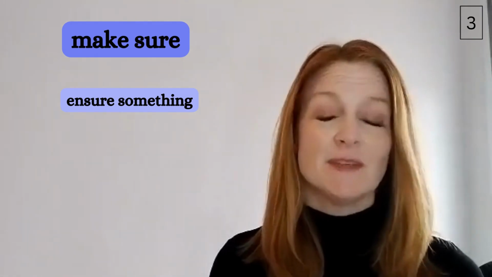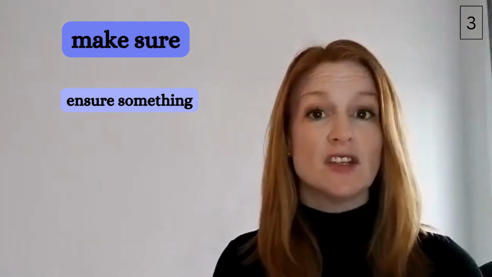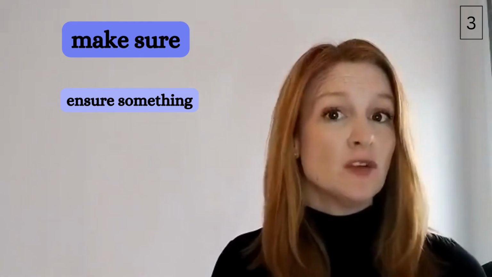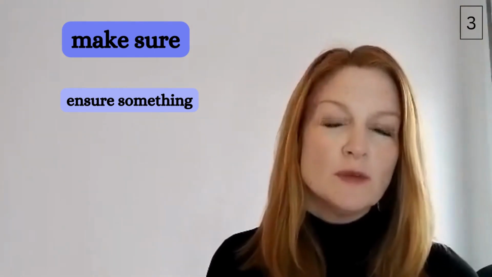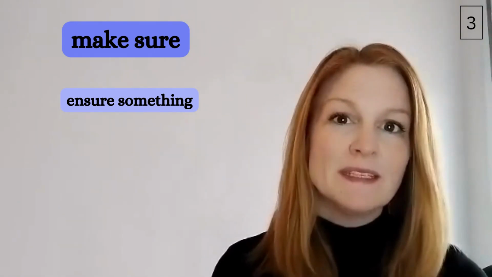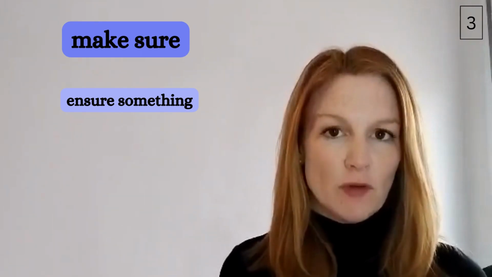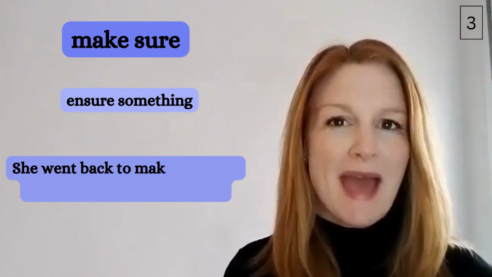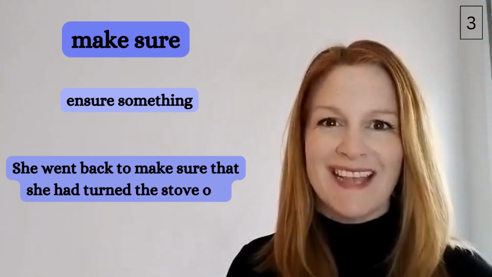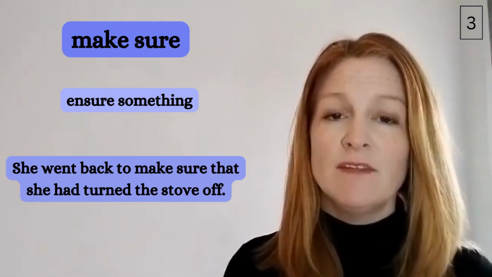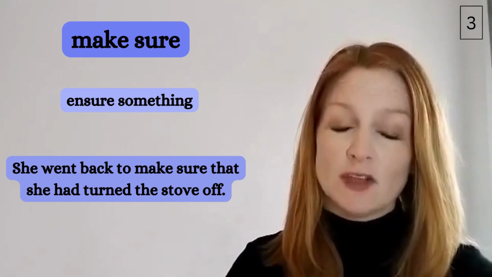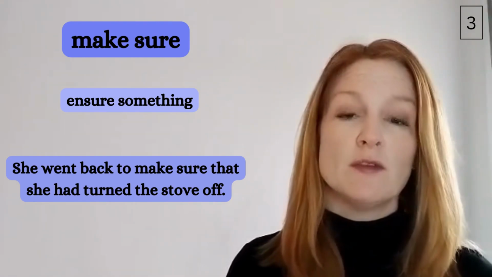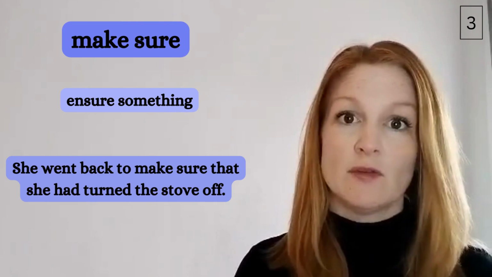The next expression is to make sure. And this means to ensure something or to do something, to take some action, to be certain that something is true or that it happens. I'll give you an example. She went back to make sure that she had turned the stove off. If you don't know, the stove is the top part of the cooker, usually where you use your frying pans or your other pans to cook food.